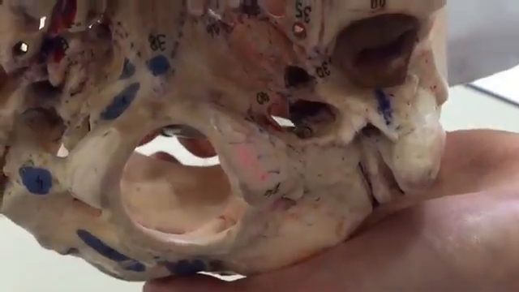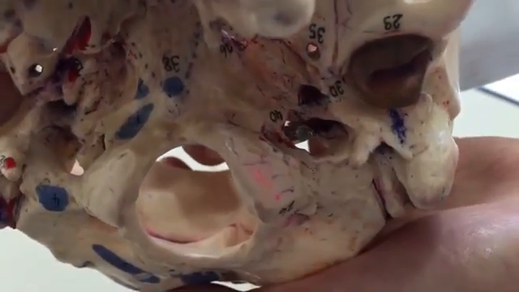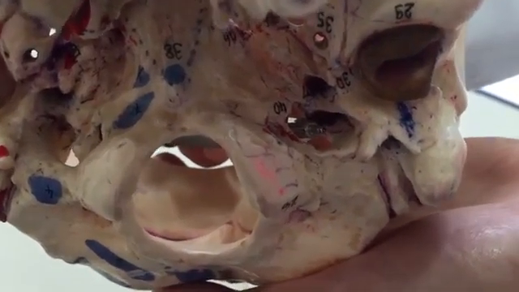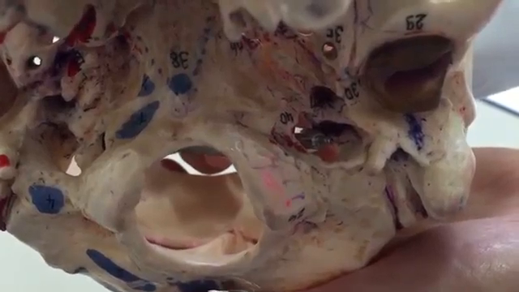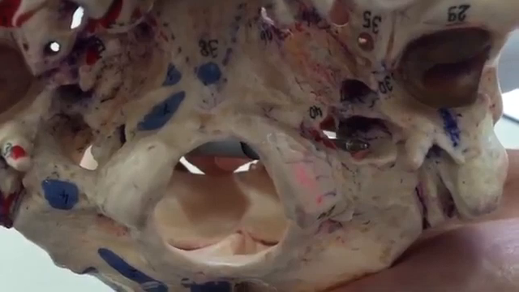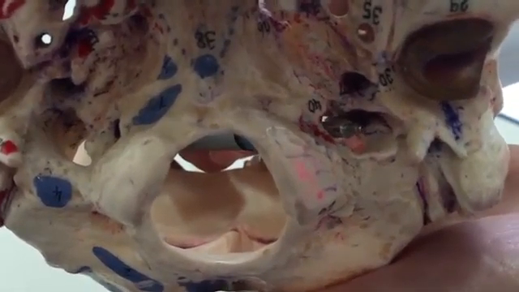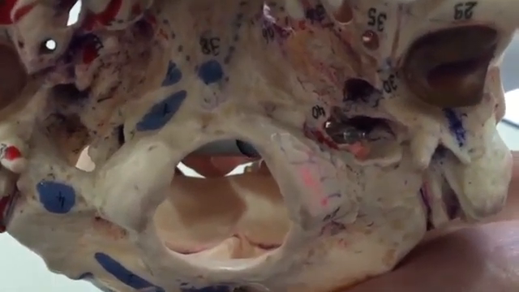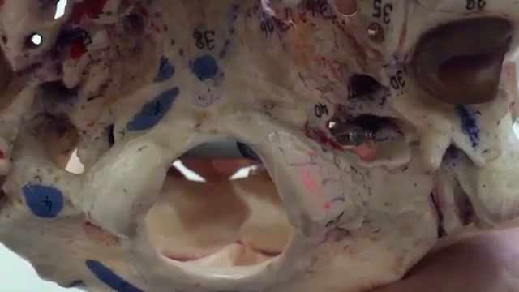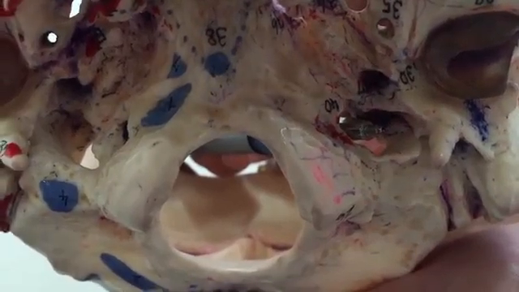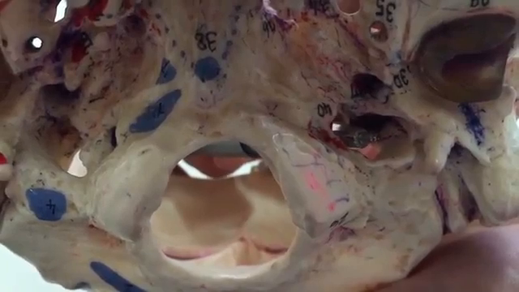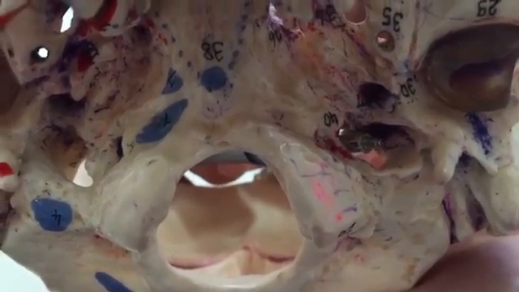So as we said, this is the jugular foramen, providing passage for the sigmoid sinus, which will become the internal jugular vein, and it also provides passage for the inferior petrosal sinus, and the cranial nerves 9, 10, and 11. The cranial nerve 9 being the glossopharyngeal nerve, cranial nerve 10 being the vagus nerve, and cranial nerve 11 the accessory nerve.